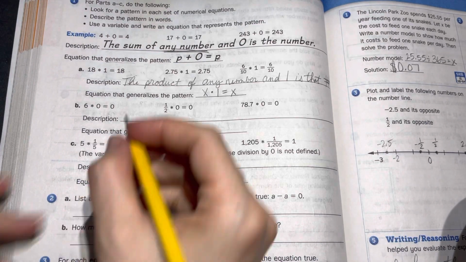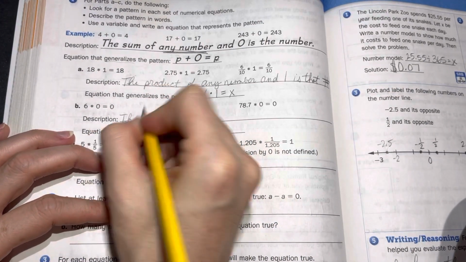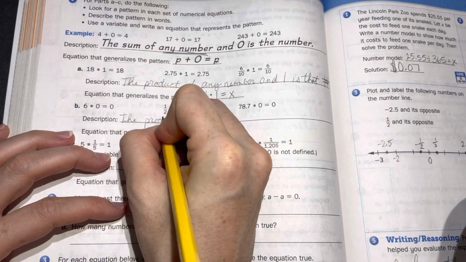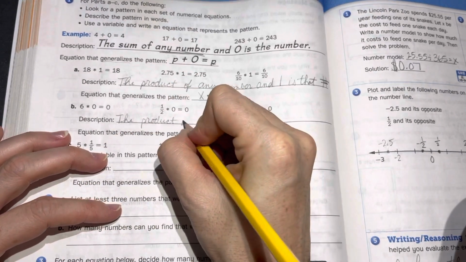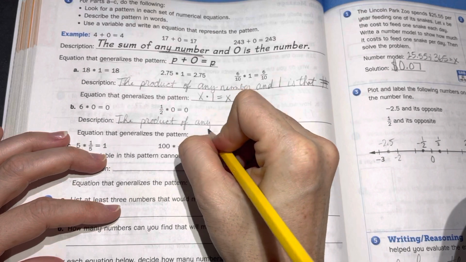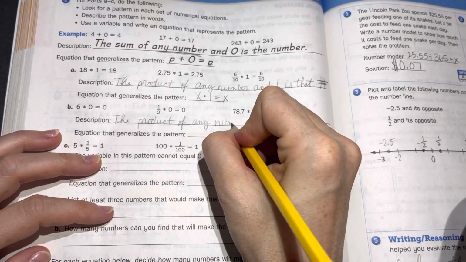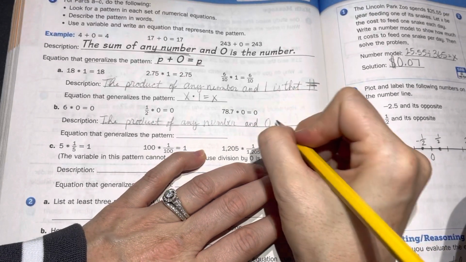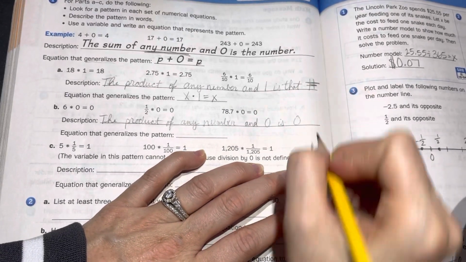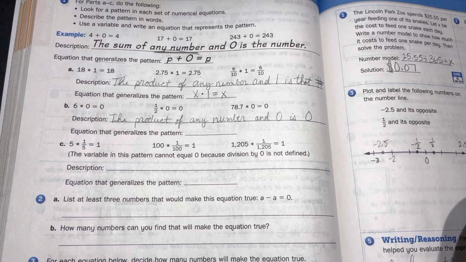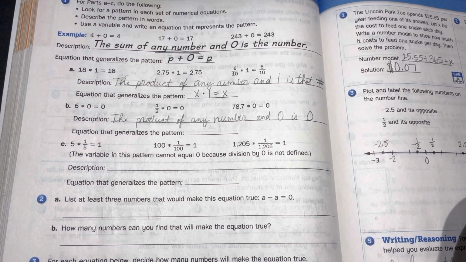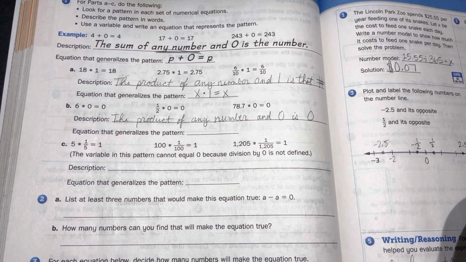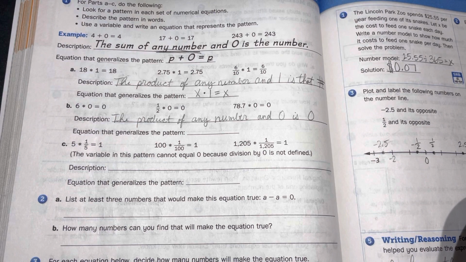So we would say the product of any number and 0 is 0. So no matter what number we multiply times 0, we always end up with 0.